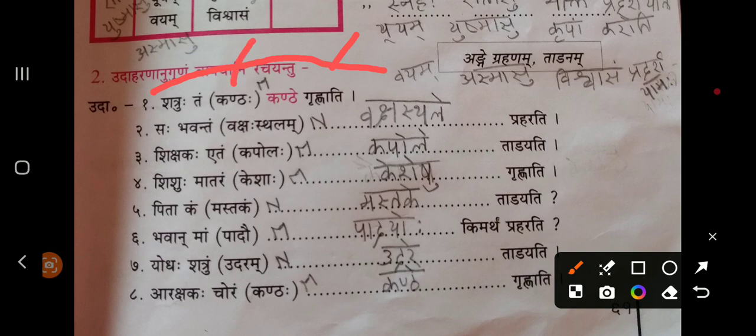As I told you earlier, this entire lesson is about Saptami Vibhakti. Wherever any shabda is in the braces, you need to convert it into its respective Saptami Vibhakti form. Now kantaha is the Pradhama Vibhakti singular, so it converted into kante, Saptami Vibhakti singular.